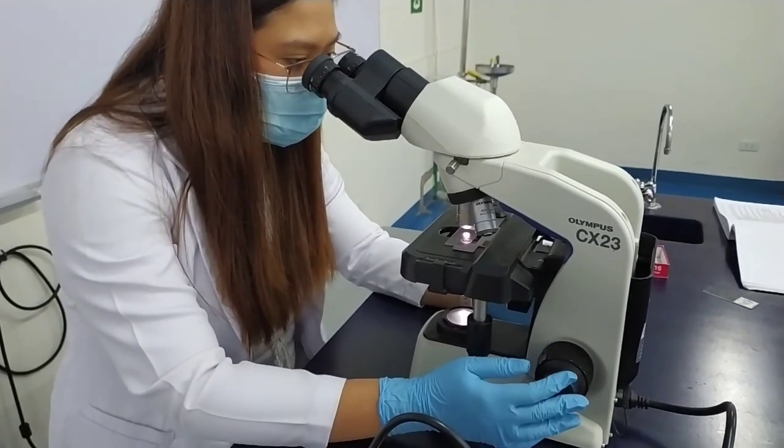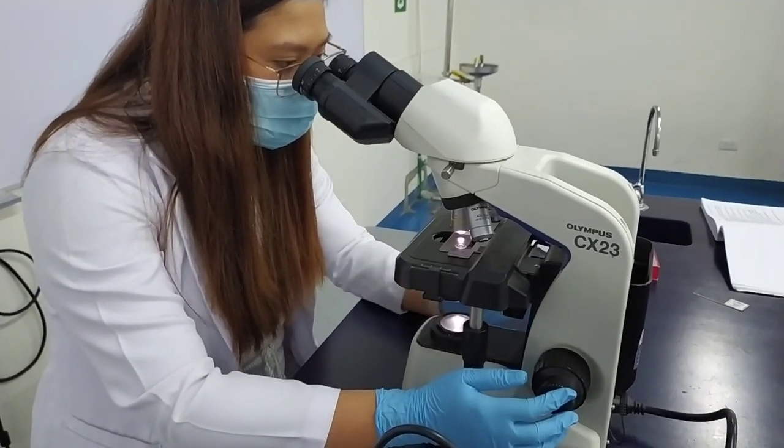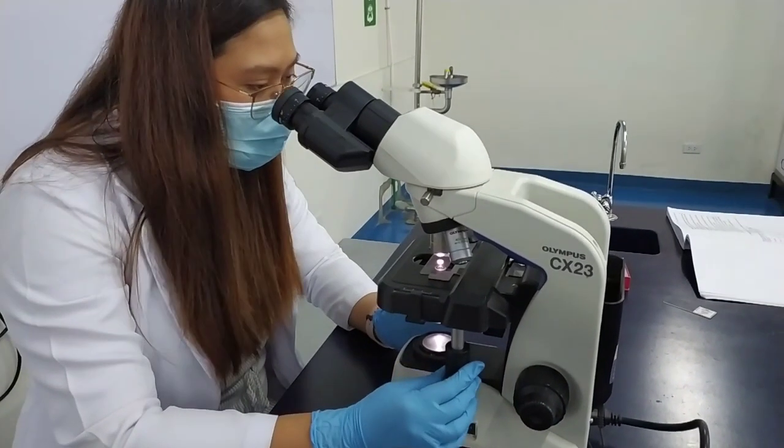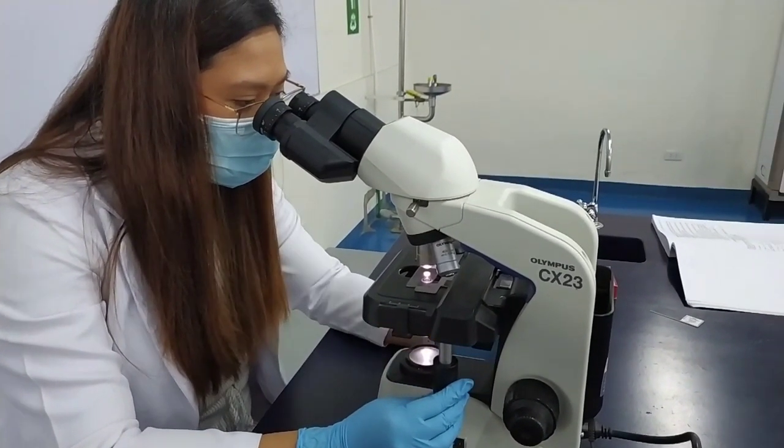You can also use your fine adjustment knob for minimal adjustments when focusing your tissue sample or your specimen.